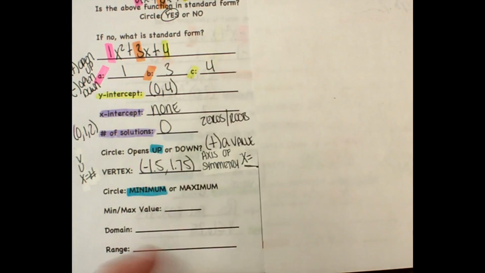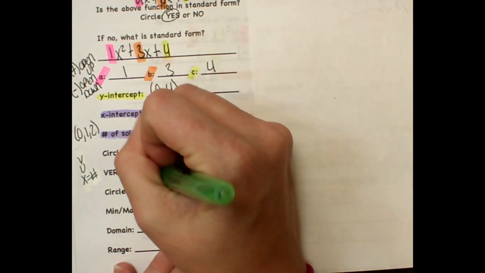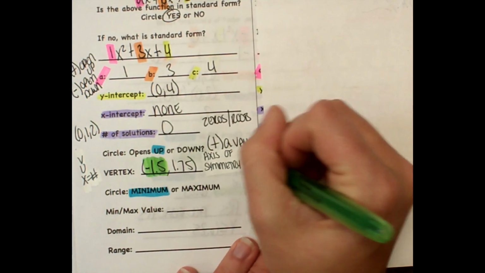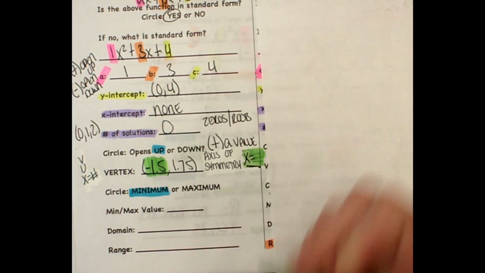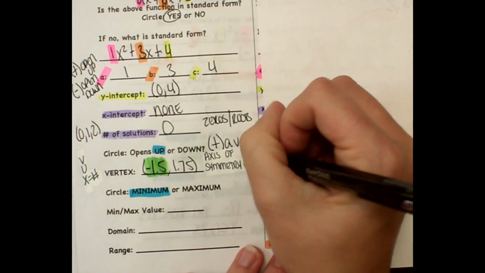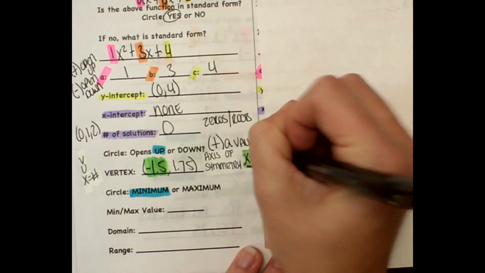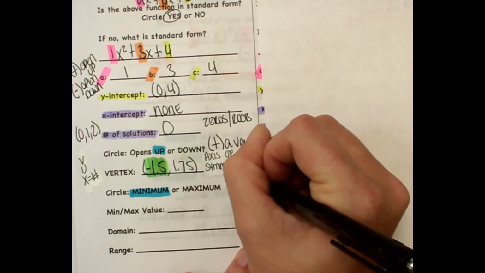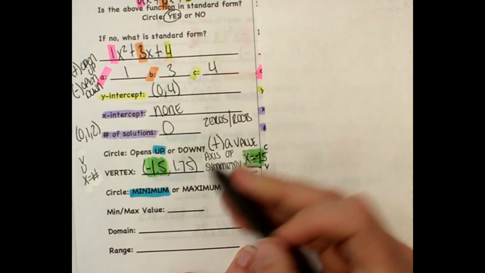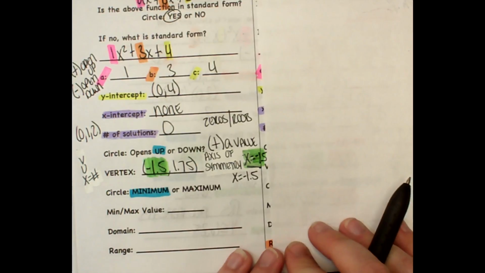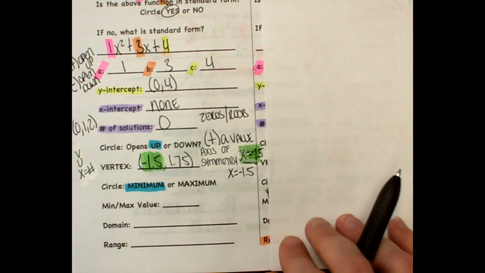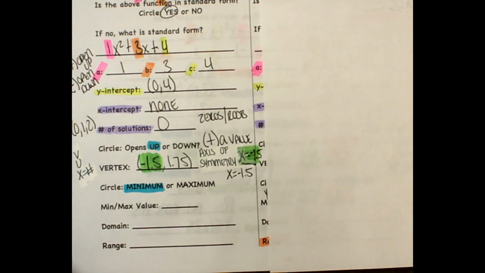Go with green. X equals the x value of your vertex. All right, so in this case, it's x equals negative 1.5. I know that's kind of hard to read. If you want to rewrite it, x equals negative 1.5. That's where it comes from. Okay, it comes from the vertex. Your vertex is responsible for a lot of information.